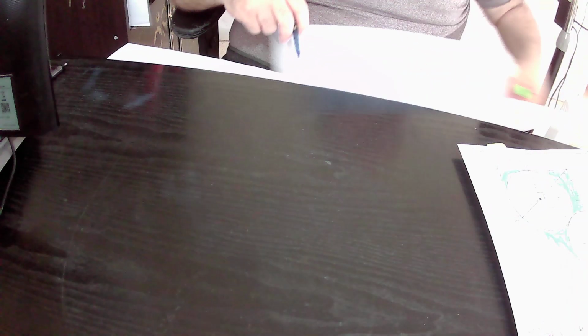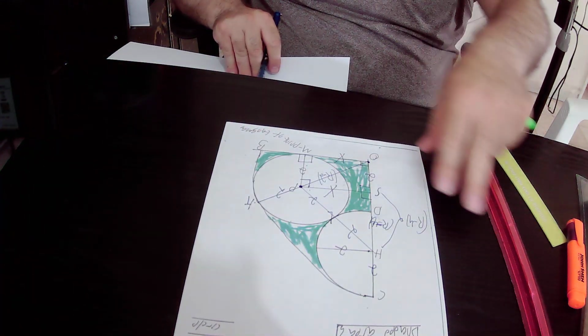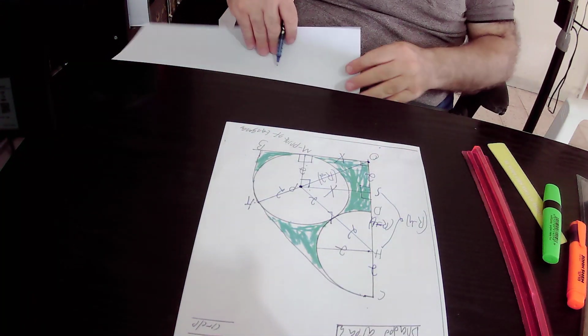So what is the value of the shaded area?